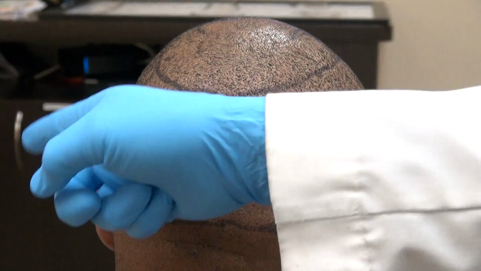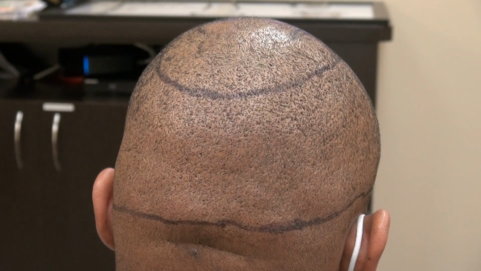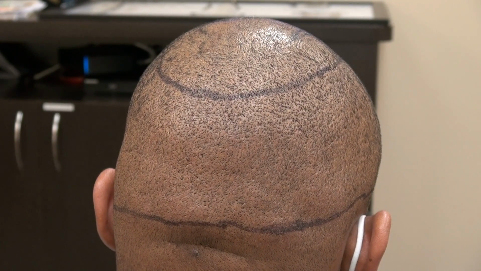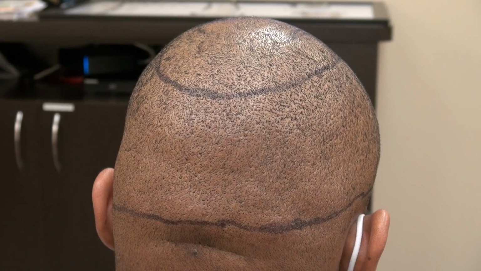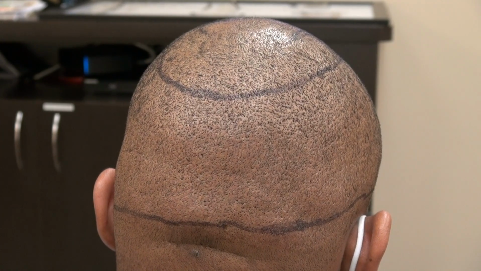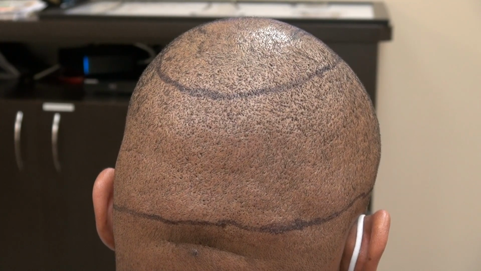So the strip method will leave you a permanent linear scar for the rest of your life. You can never wear your hair short again. Okay, but if you leave it long, no one sees the scar. The strip method is more invasive, more painful, more chance of infection. All those are bad about the strip method.